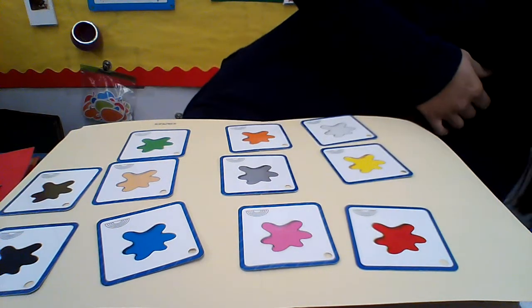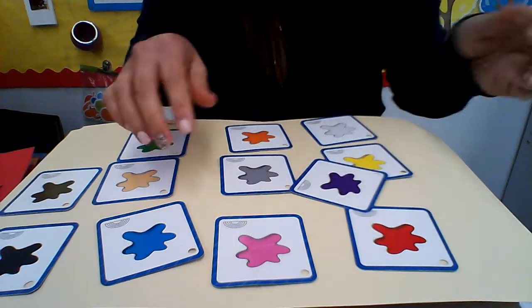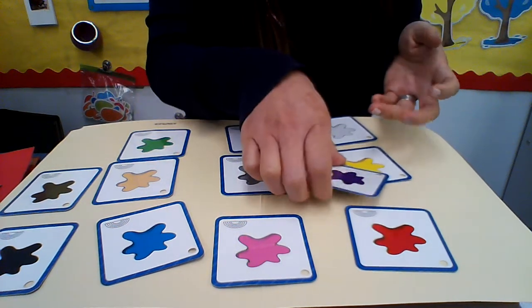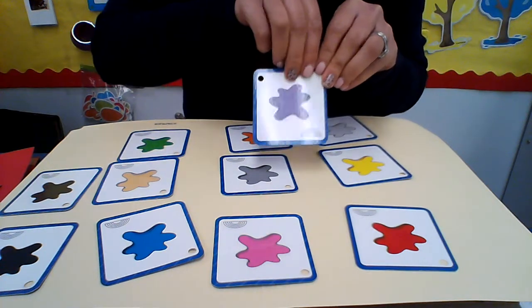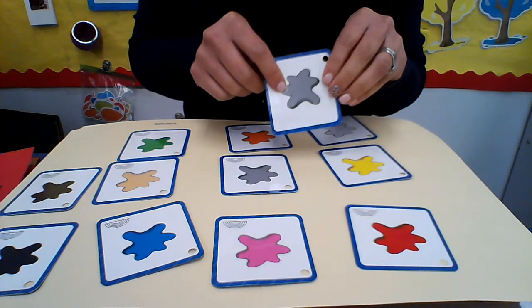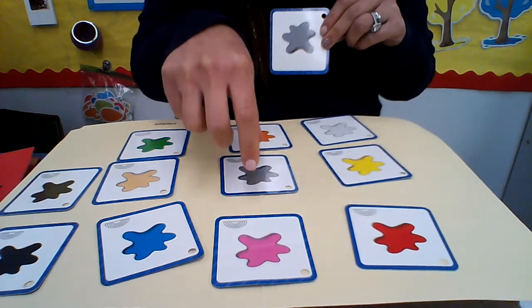And then, based on what you have, we're going to start with the language piece. So you're going to pick one, whatever color they want. Let's say we'll start with purple. So we'll say, I have purple. Then when you flip it, who has gray? Then they're going to scan through, find the gray. I have gray.